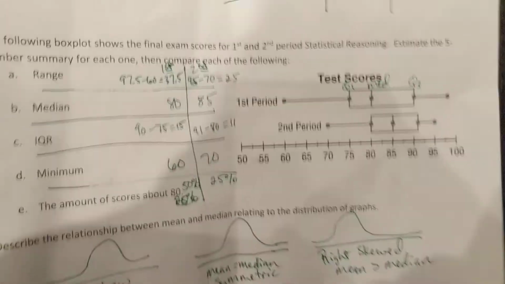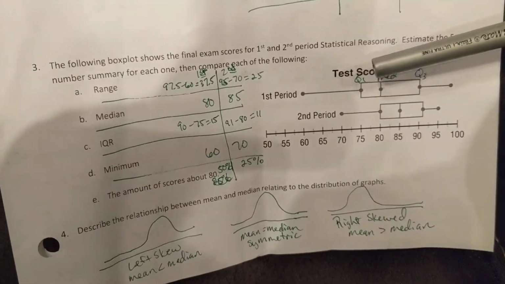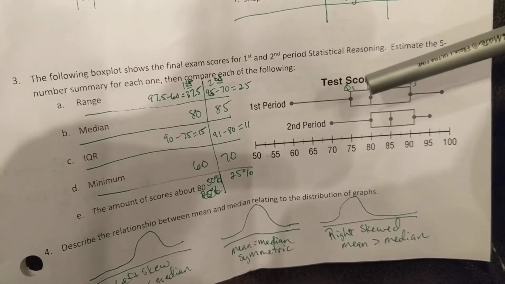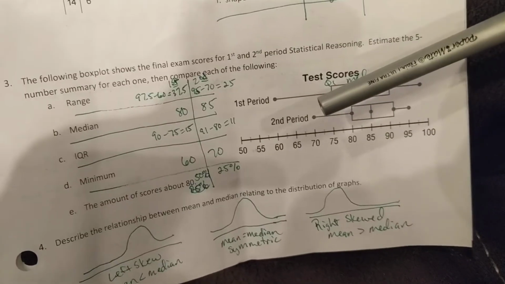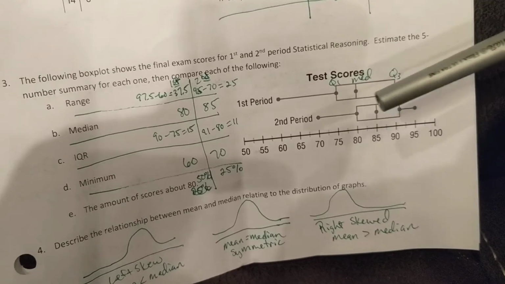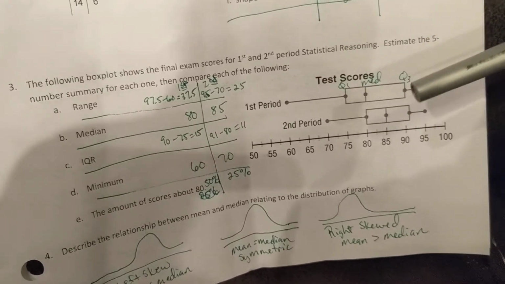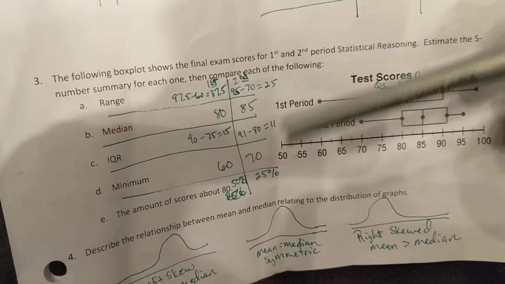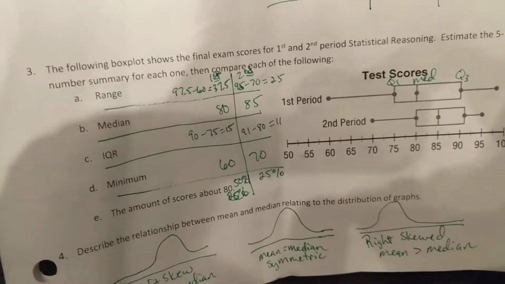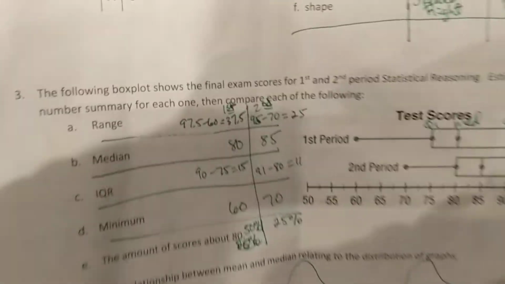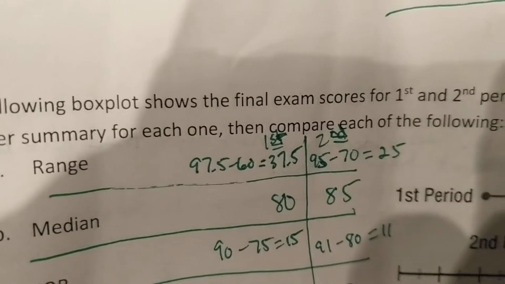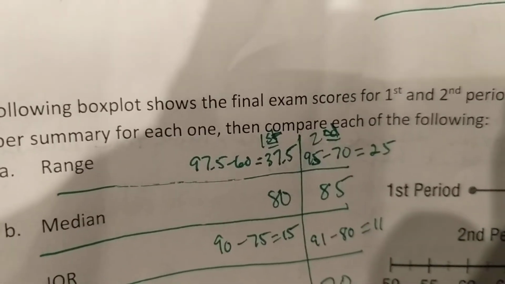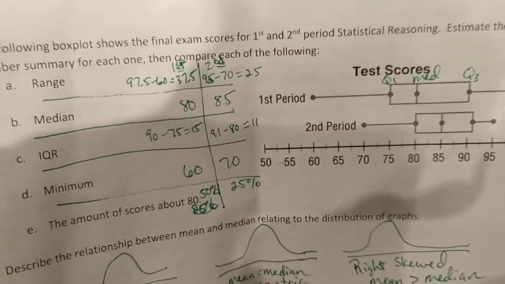Number 3, we have here, this is a box and whisker plot. Remember, that's your min. This down here is your max, Q1, median, Q3. Same for second period, min, max, Q1, median, Q3. And they just want us to do the same kind of stuff we did on the last problem. The range will be your max minus your min. So for the first period, you see the range there's 37.5. Second period, 25.